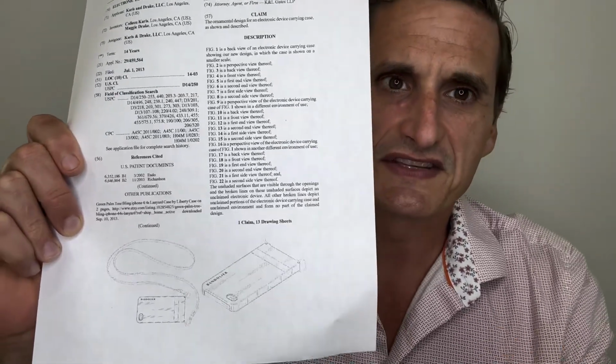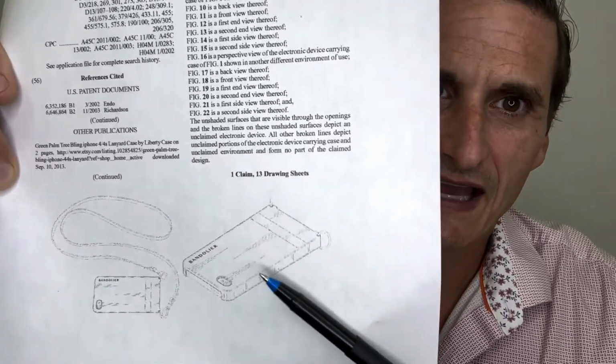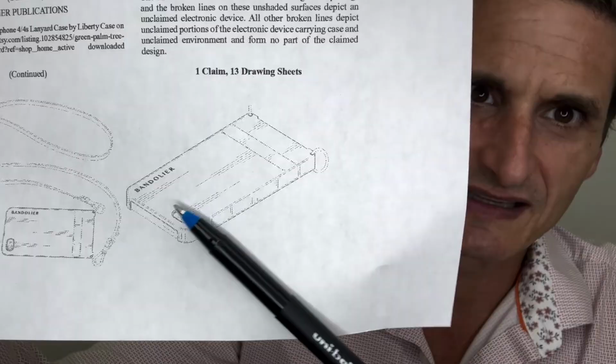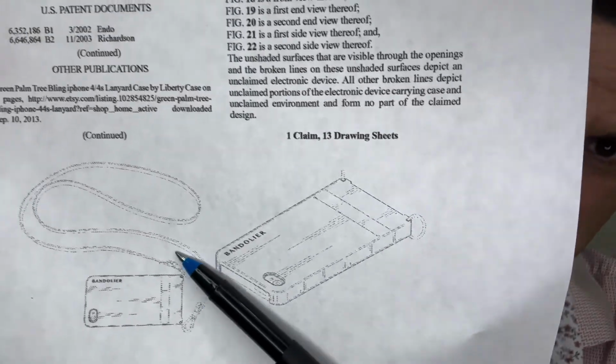So let's actually look at a design patent. I have one here. Here's the first page of a design patent, and this is for a cell phone case. What's covered here is, you can see there's a cell phone case and there's a strap here.